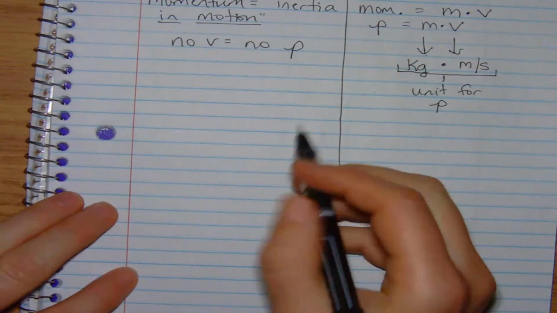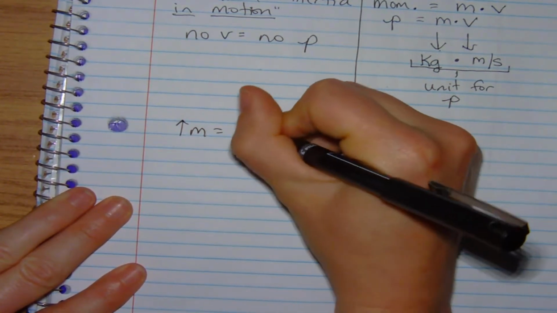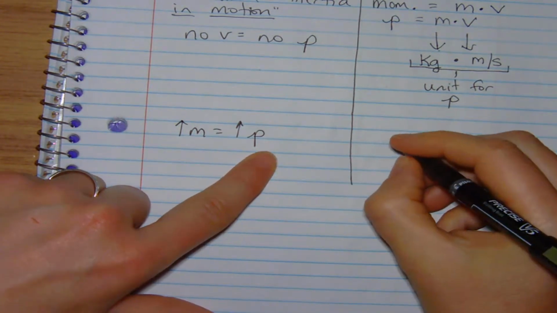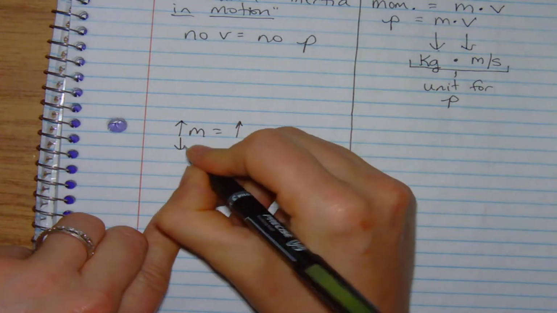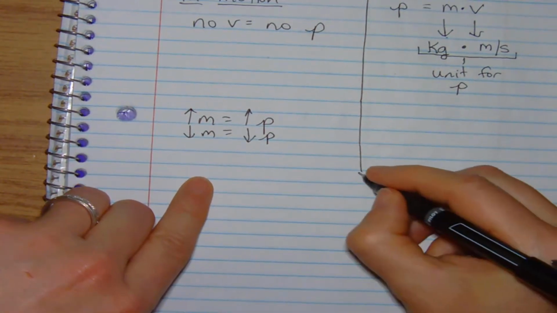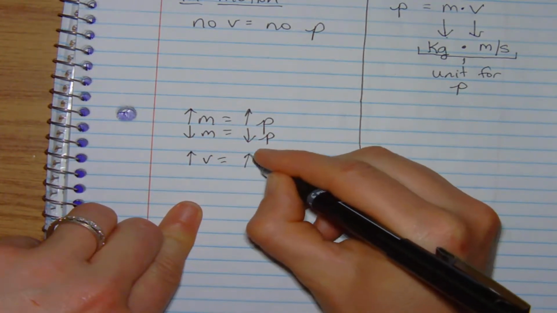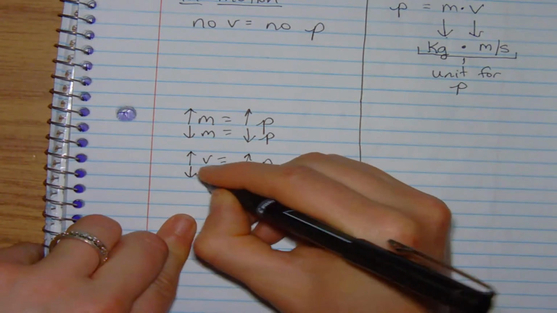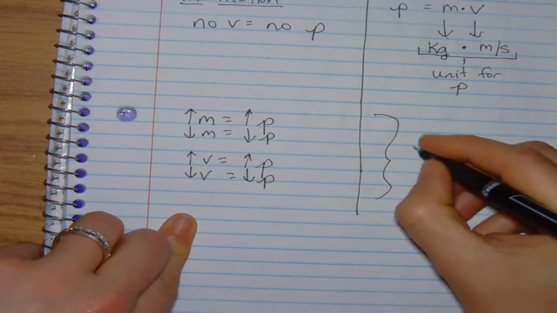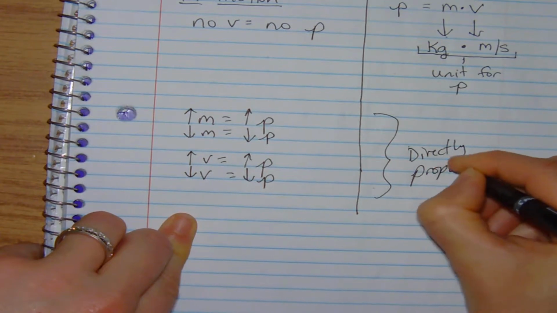And we'll add this to our notes. If you increase the mass of an object, we have a greater chance of having more momentum, assuming that the object is moving. So we know that would be a directly proportional relationship. If we have less mass, we tend to have less momentum. Same thing for velocity. If something is moving faster, it definitely has more momentum. If something slows down, it definitely has less momentum. So we know that all of these things are directly proportional.